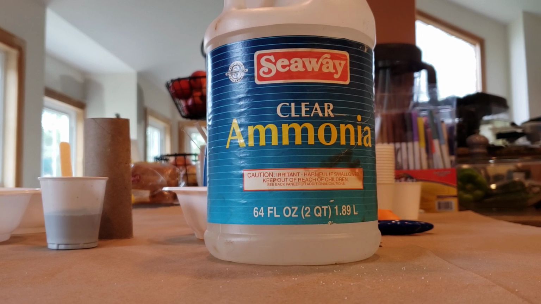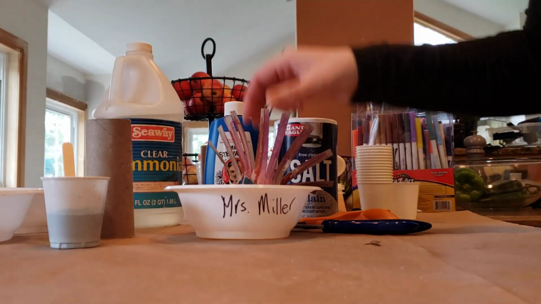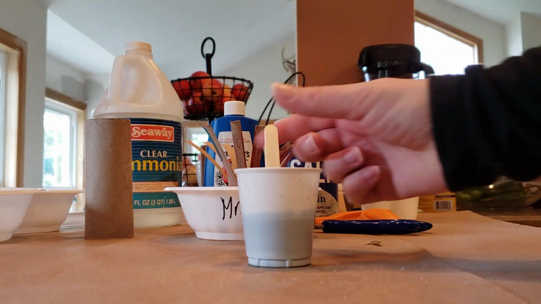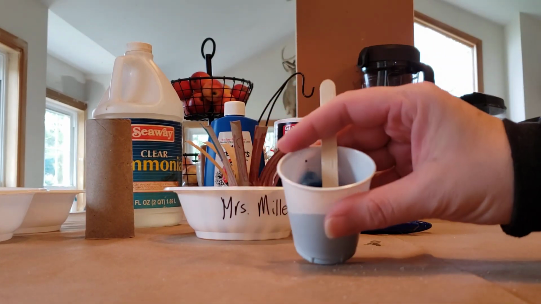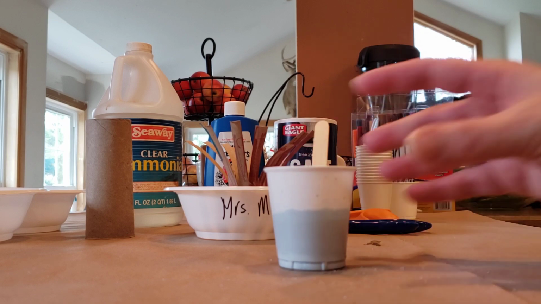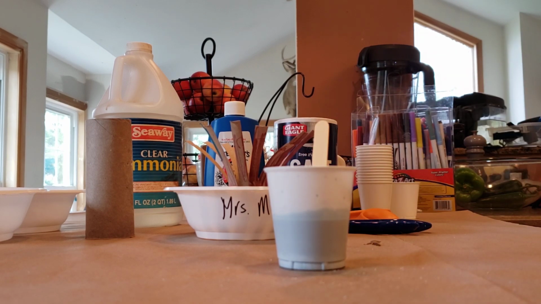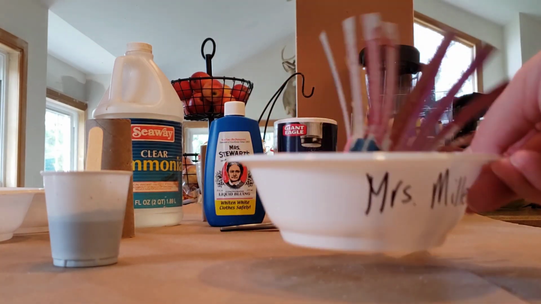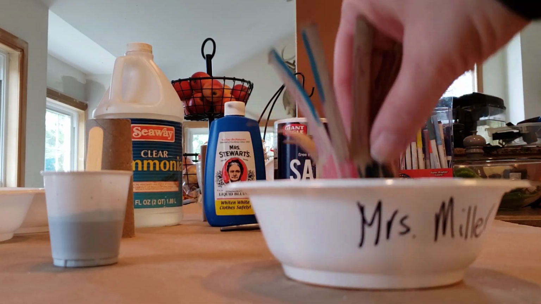Then you would mix all these things together in your cup. And I've already done that. So we have these little plastic cups, and if you can see in there, I've got all of the stuff mixed in there. You are going to keep your solution a little bit to the side. Then you're going to make sure your tree is colored the way you want it.